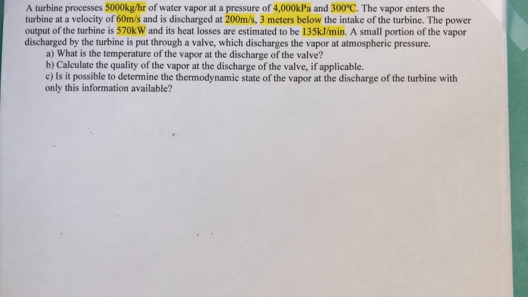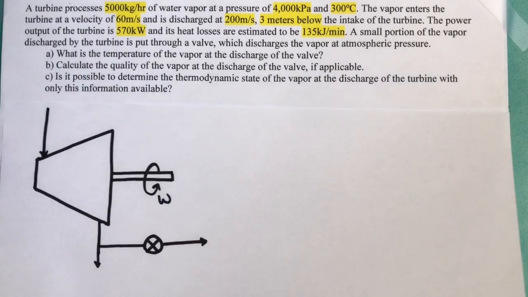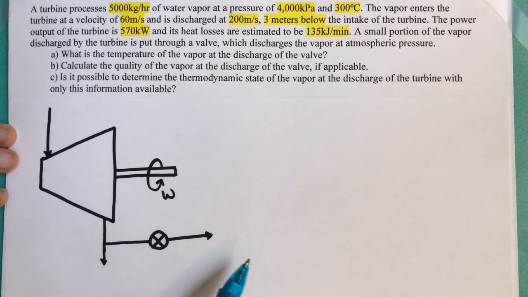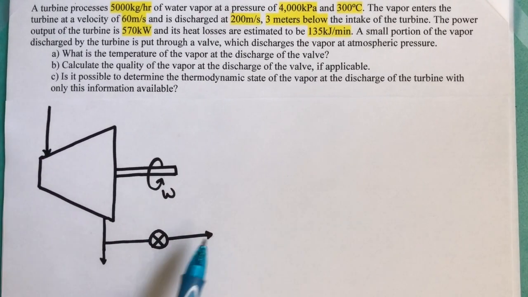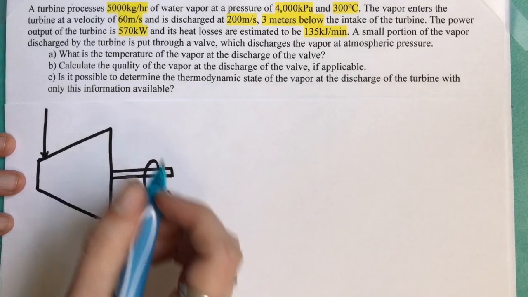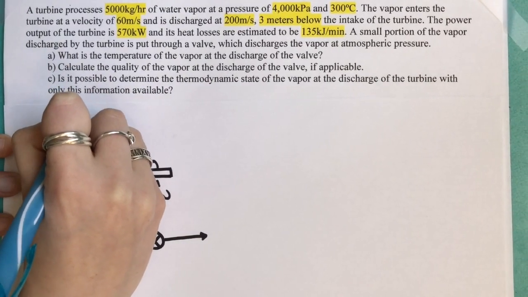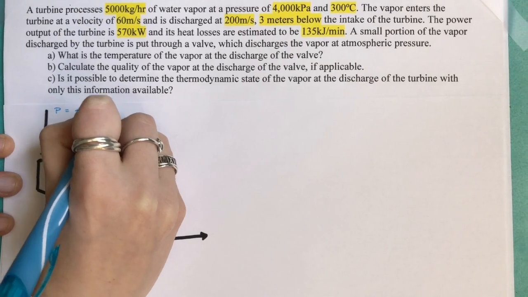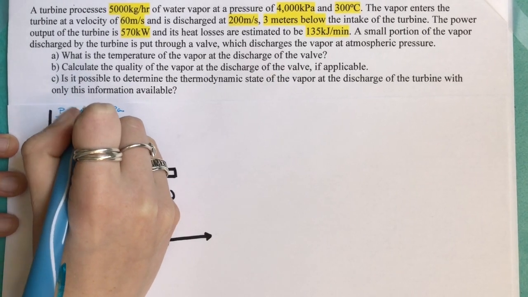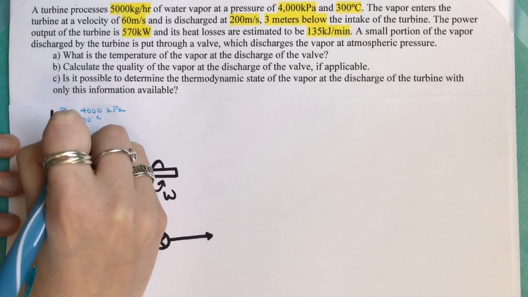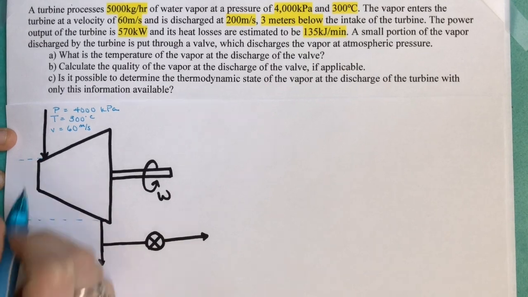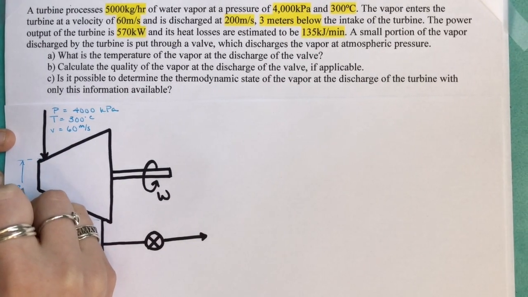So the first thing that we're going to do is draw our system, as I've done here, where this is our turbine, this is our input and our output. As you can see here, I've drawn the output channel, and this is going to be our valve. So let's label the things that we already know. We know that the pressure at the beginning is 4,000 kilopascals. The temperature is 300 degrees Celsius. The velocity is 60 meters per second. Right here, I've drawn the 3 meter difference. So this is going to be 3 meters.